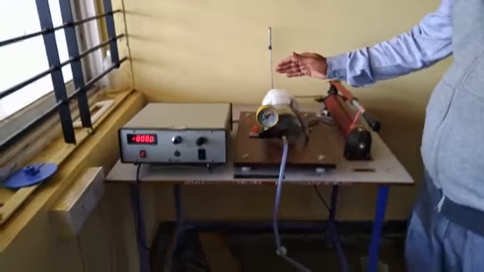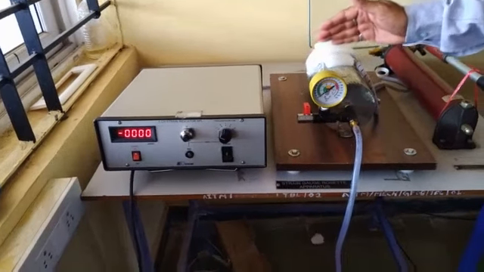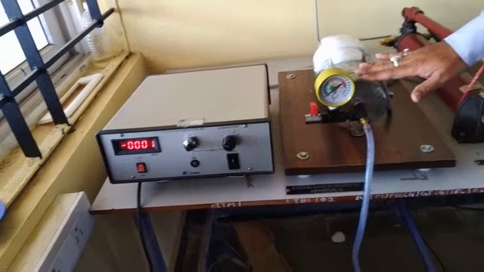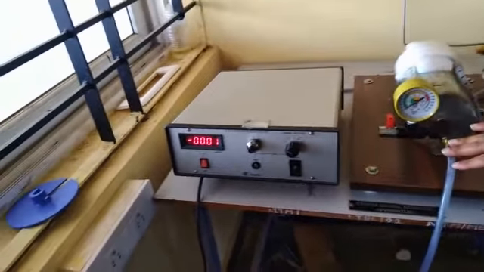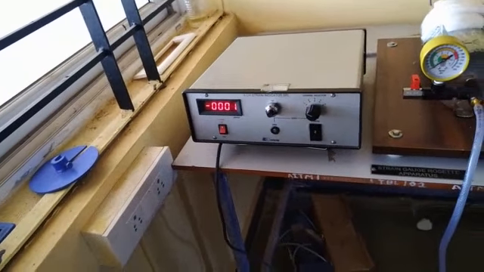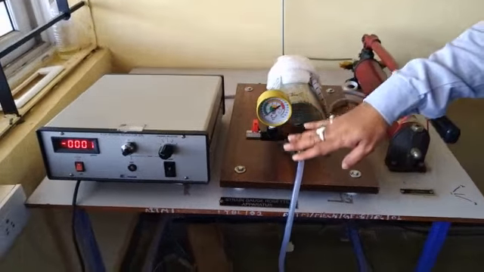Here you can see the experimental setup of the Rosette strain gauge. This is the cylinder where we are going to apply the pressure. The pressure is applied through pneumatic pressure.